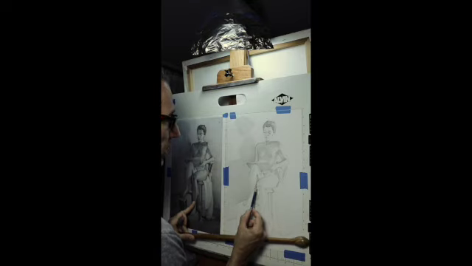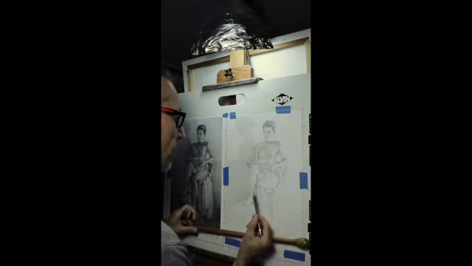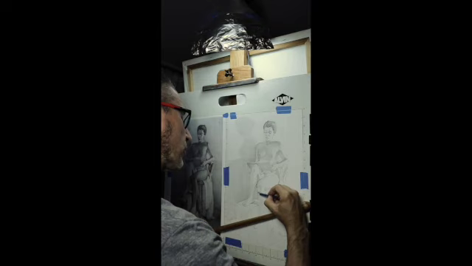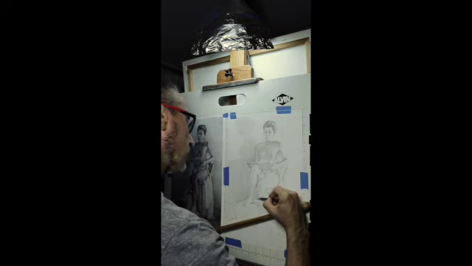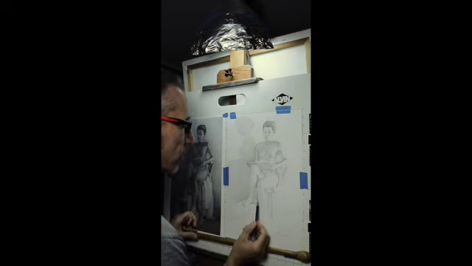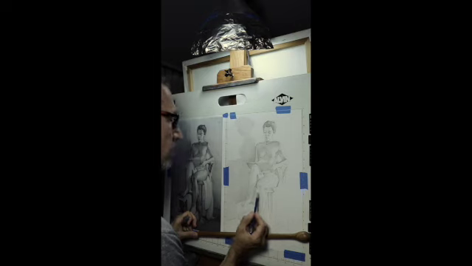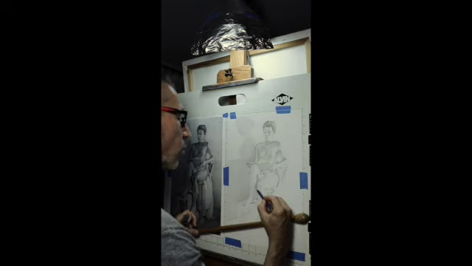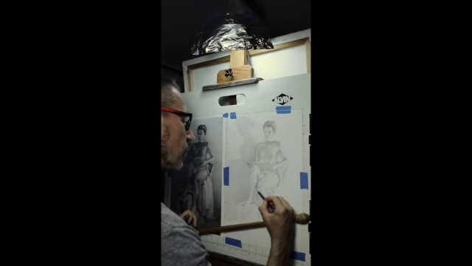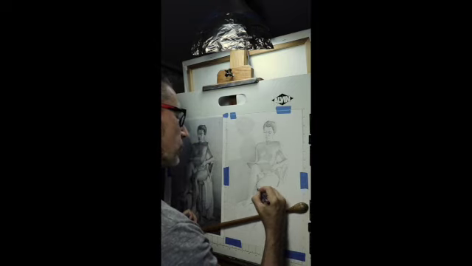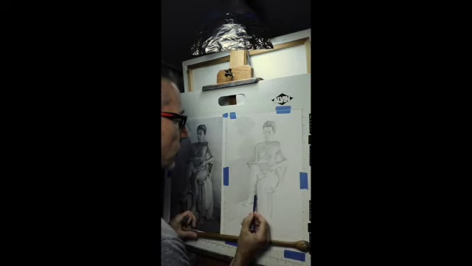So, trying to get the value first and then come back in and get more of the detail. The leg of this chair is a little bit darker. Now I'm not trying to get it exactly the right key, because I need to always leave myself open to darkening things down until the end. I'm just gonna go little by little by little.